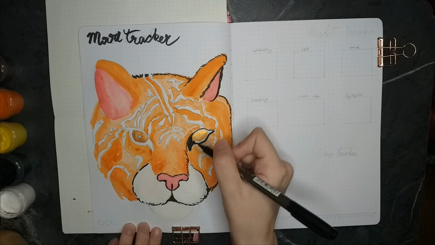Today we are going to be planning my January setup. I know it may be a little bit too late, but better late than never. The theme for this month was pretty obvious to me because 2022 is the year of the tiger in the Chinese calendar, so the theme is tiger.